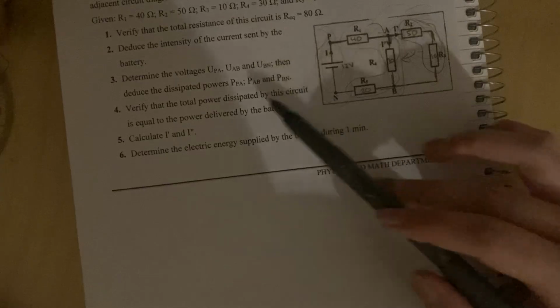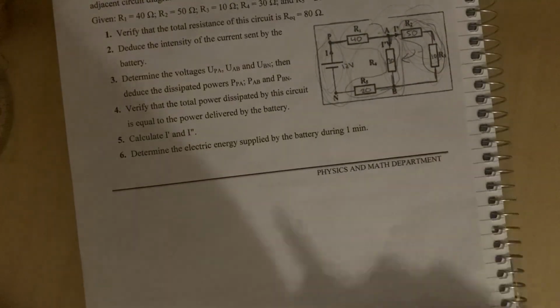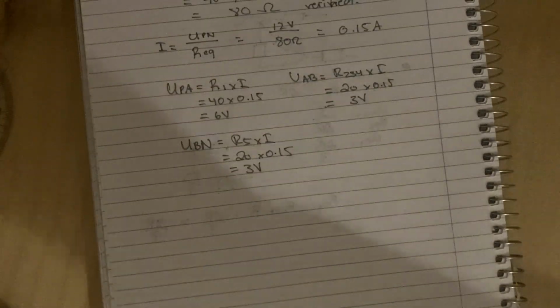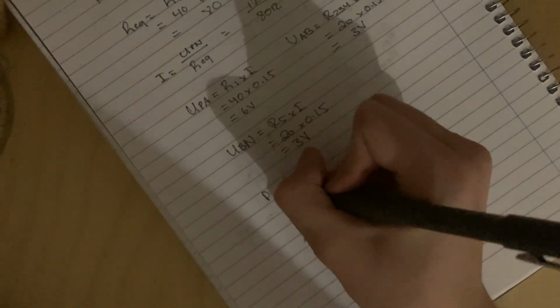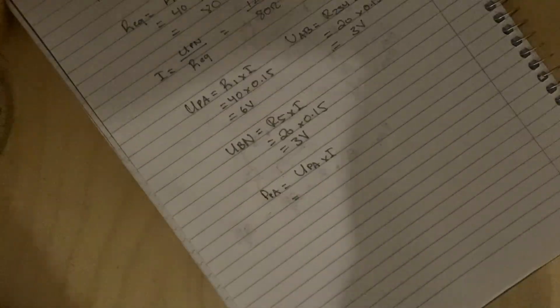The next part of the question says, deduce the dissipated powers PPA, PAB, and PBN. So to find the power, P equals UI, which we have both of. We just calculated the U and we have the I. So PPA is equal to UPA times I, which is going to be equal to 0.9 watts.